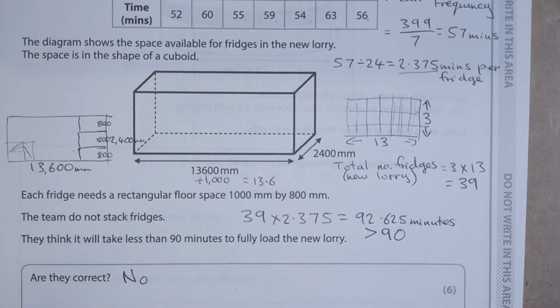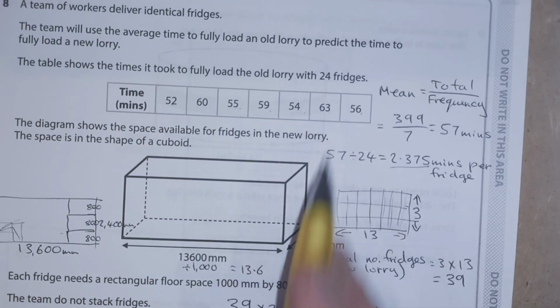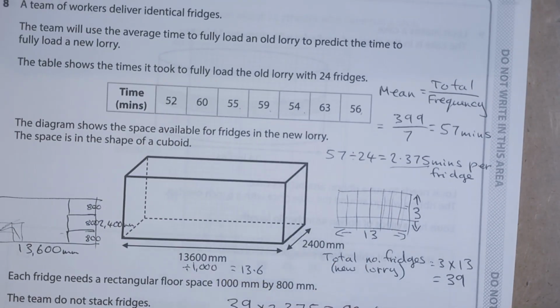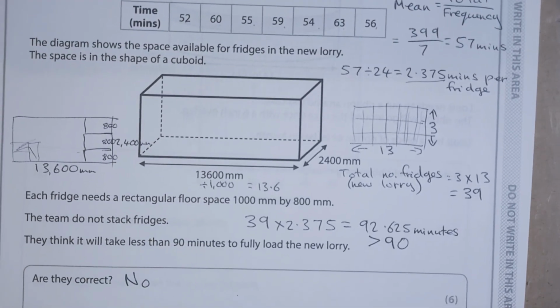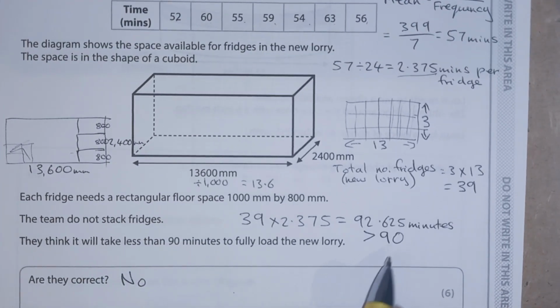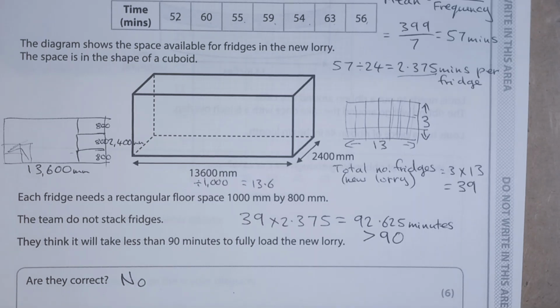Okay, so there is a lot going on there. You've got to work out the mean, you've got to work out how many fridges you can fit in the new lorry, and then use that to work out how long it's going to take to load the new lorry, and finally do your comparison at the end.